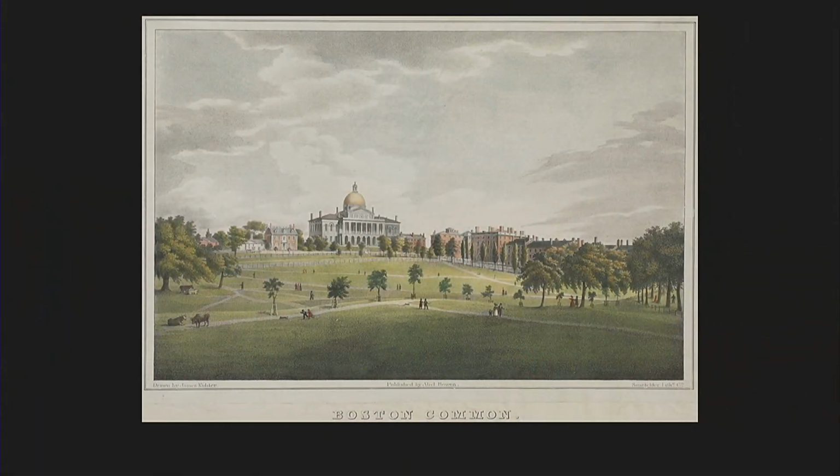The second part of this lecture is on abolitionism. And seen here in a print of the Massachusetts State House and the Boston Common in the foreground, after the Revolution, we would see that Massachusetts would become the Commonwealth of Massachusetts. Previously, it had been Massachusetts Bay Colony.